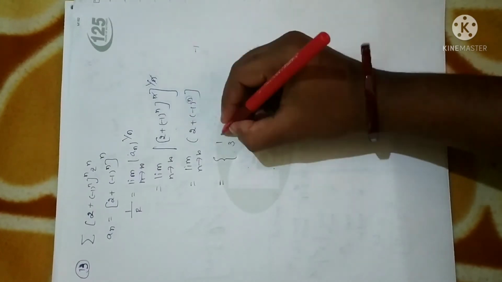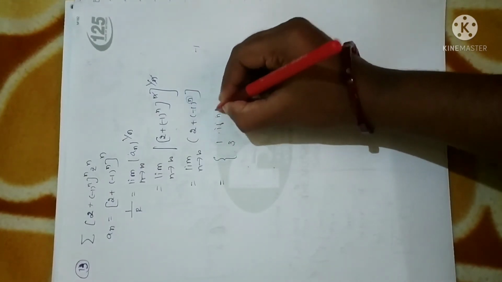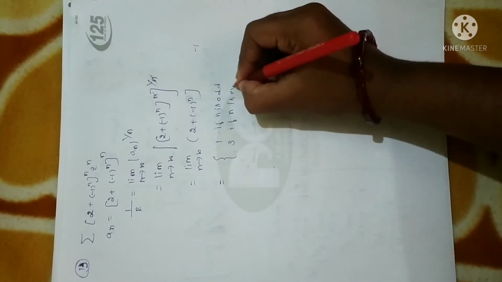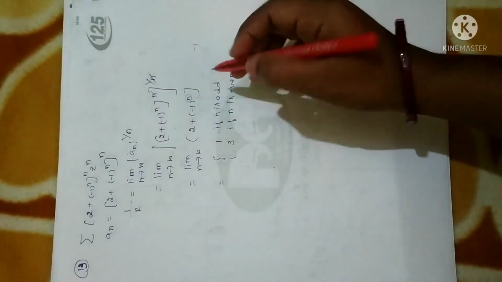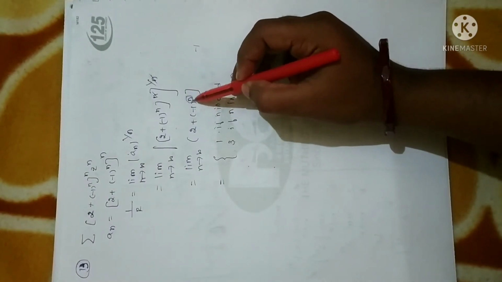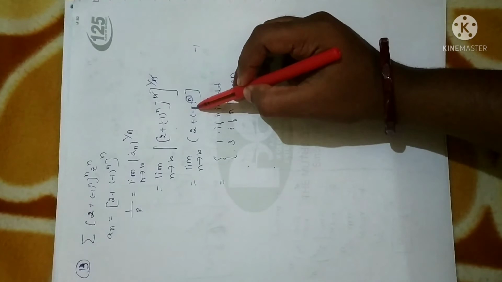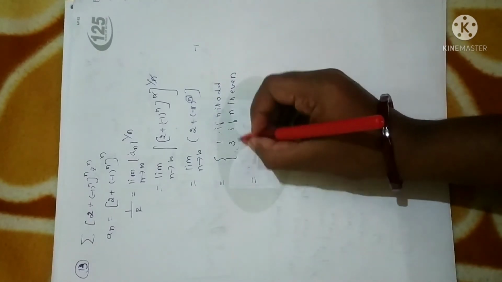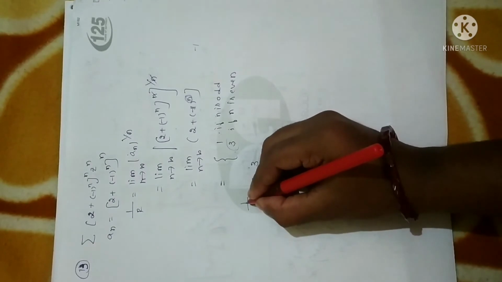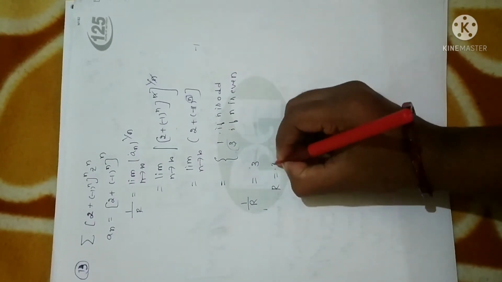Clear? So 1 if n is odd, 3 if n is even. So if you give n as an odd number, you will get a smaller value here. As the radius of convergence is positive, we have to choose the positive value for this problem. So 1 by R is equal to 3.